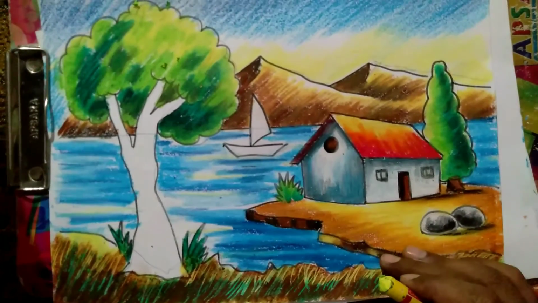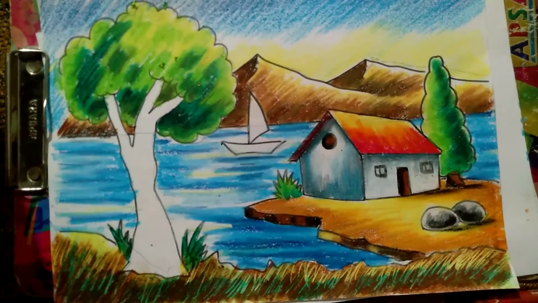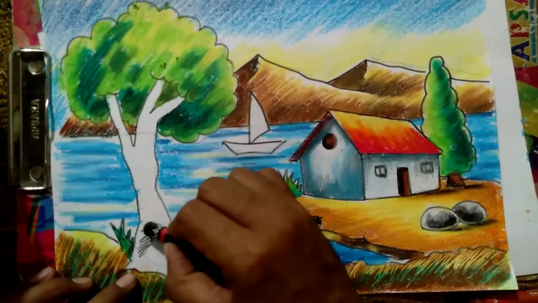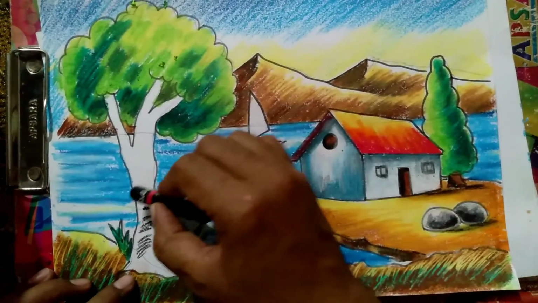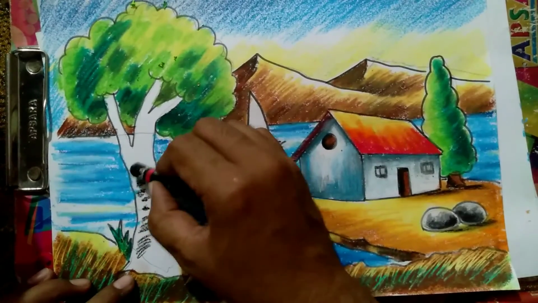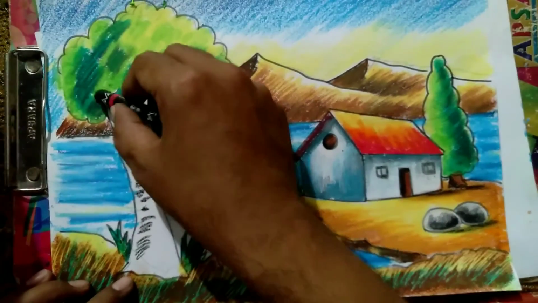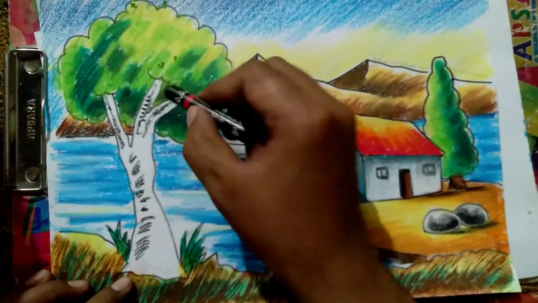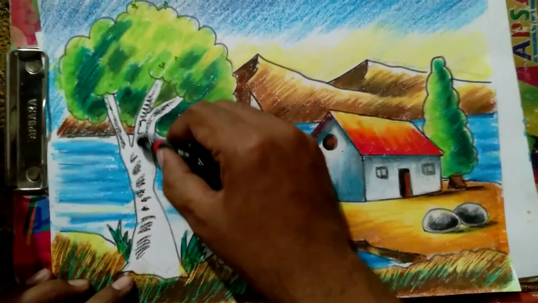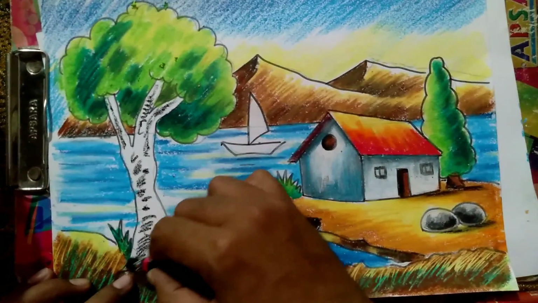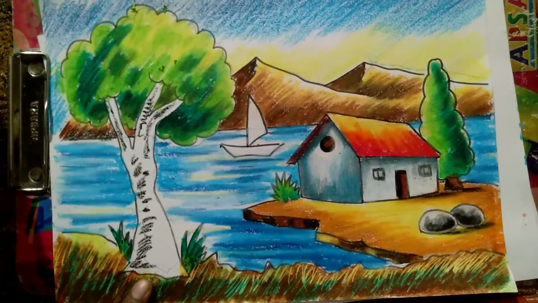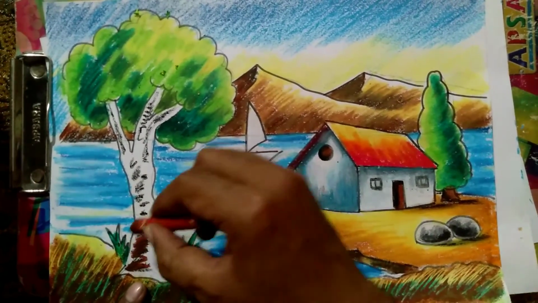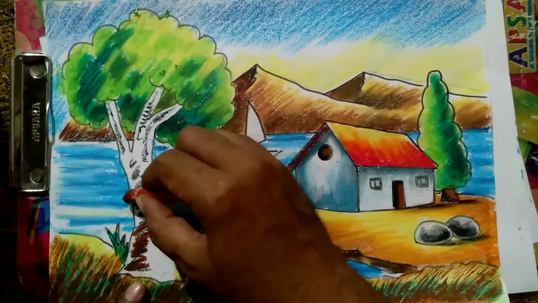This way. After doing that, this tree trunk part here, do some strokes like this with the black color, and blend with the brown, those black portions.